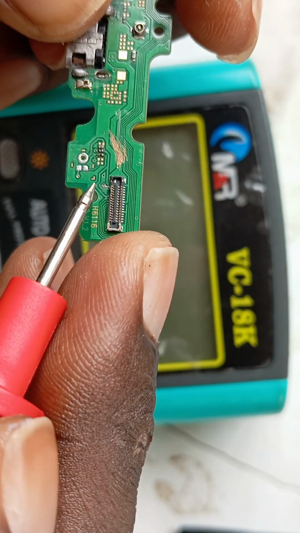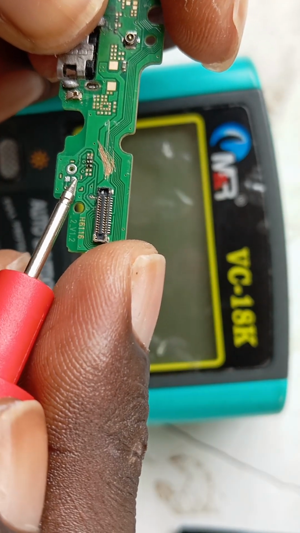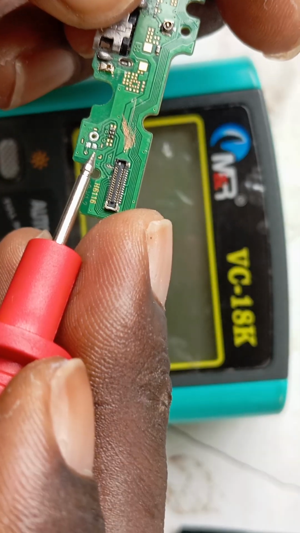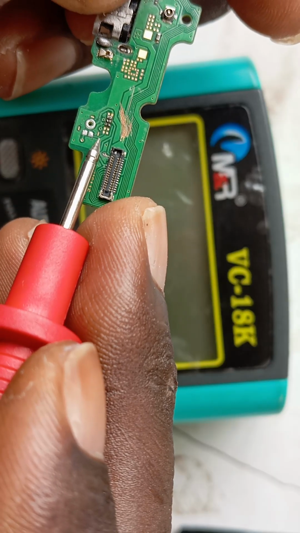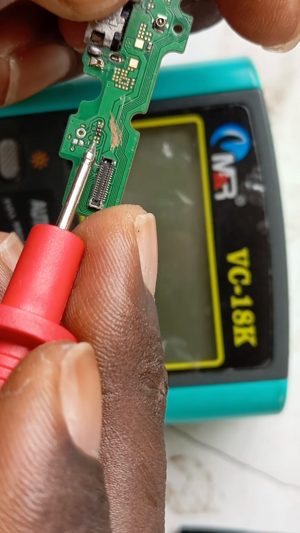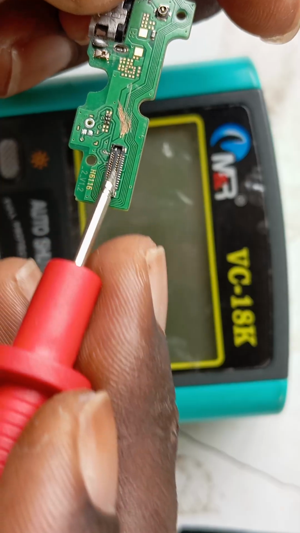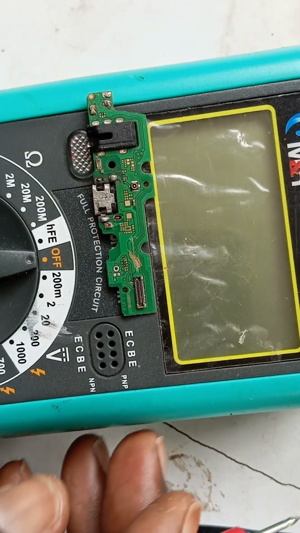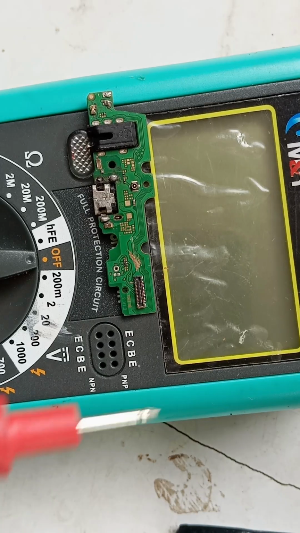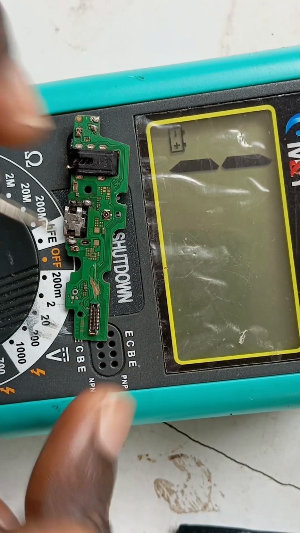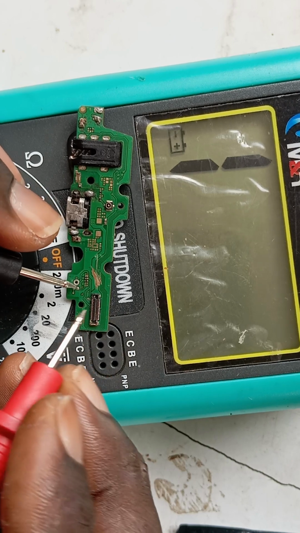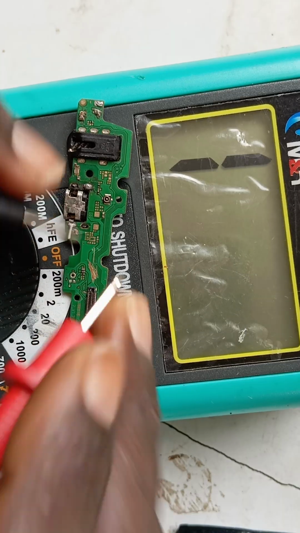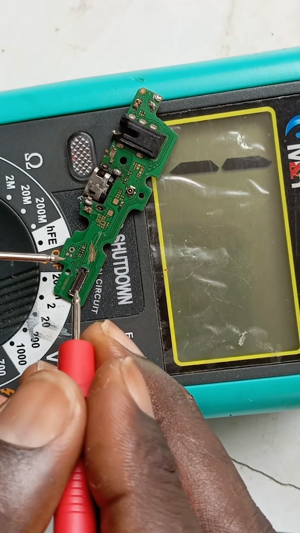Now, let's say for example that this point is damaged. This one is positive. If you follow the track, you can see the track is entering into this point. From here it's going to pass and come to the flex. Now you are going to use your multimeter to check if the point is connecting. One on the point, and the other you test to see if the point is connecting.